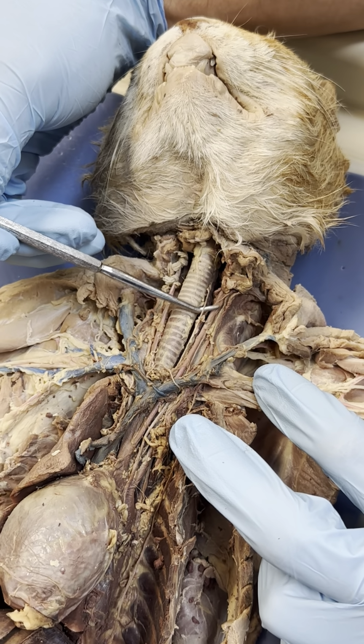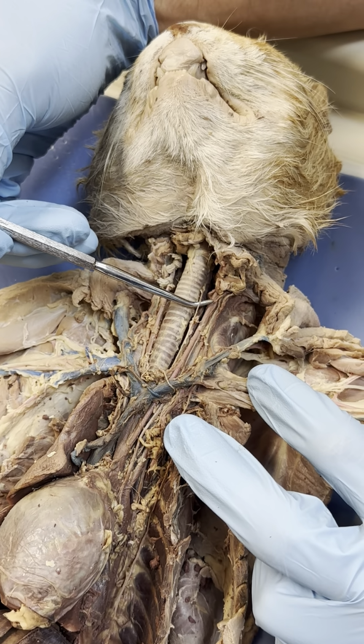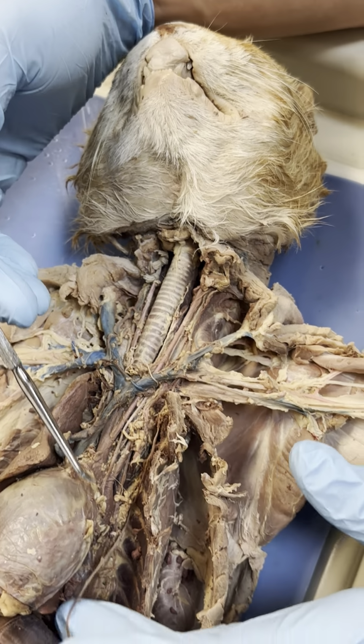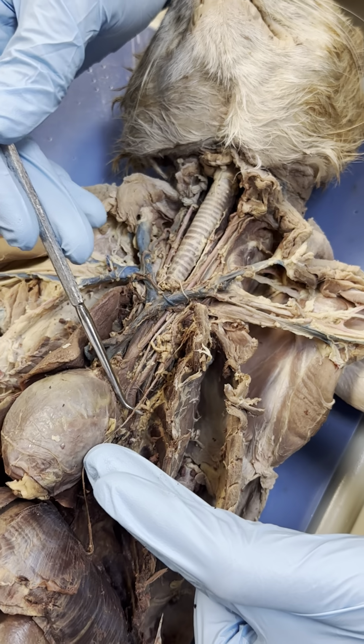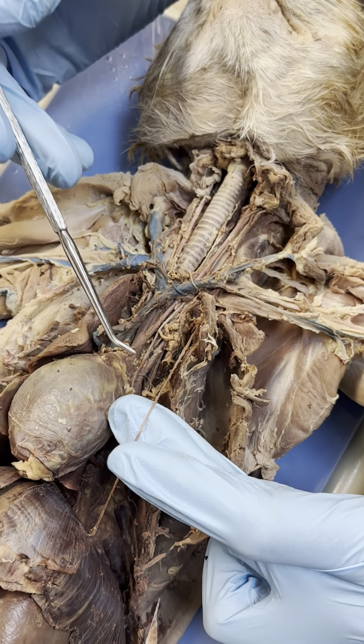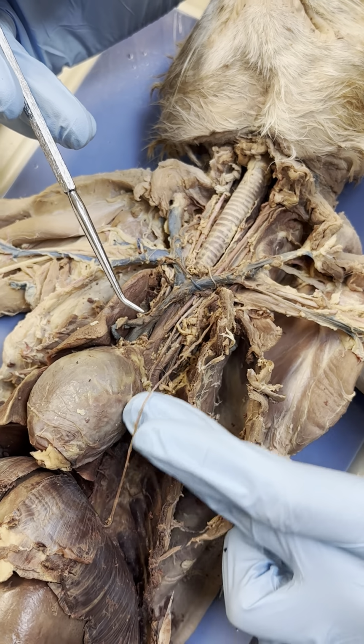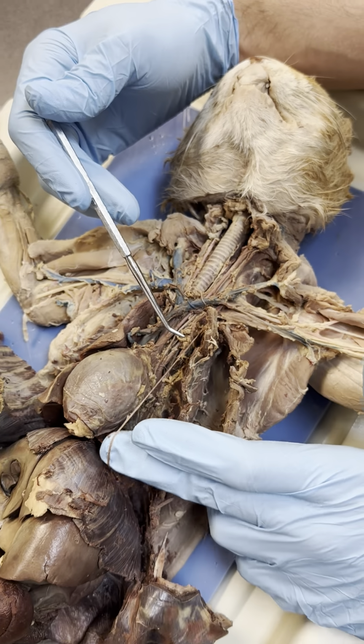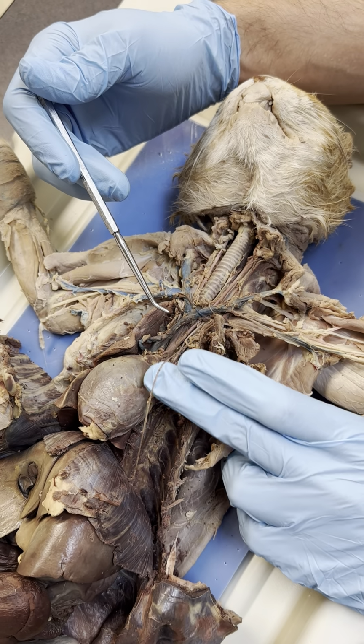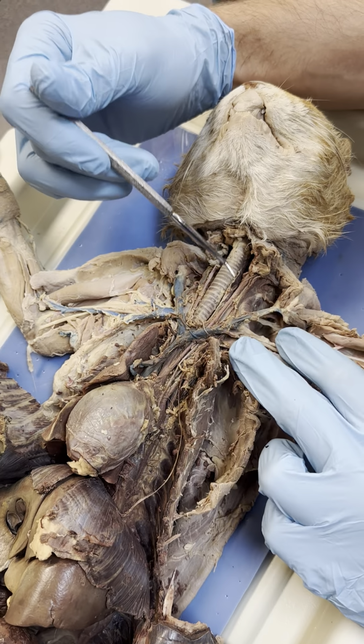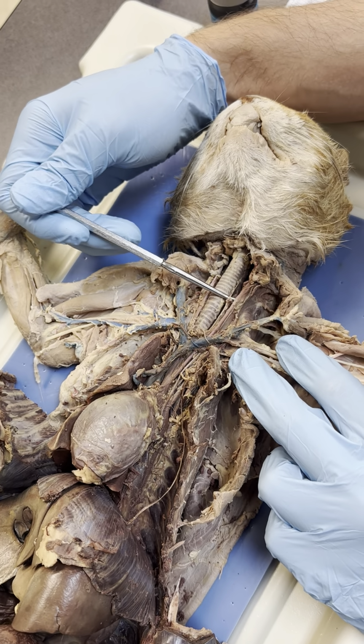It's bilateral, so we have the vagus nerve next to the carotids, and then the phrenic nerve we are going to pin on the superior portion of the diaphragm. It does not go through the diaphragm, it just innervates it from the top, okay? So find those 2, and then that's it for nerves. Phrenic nerve. Vagus nerve.